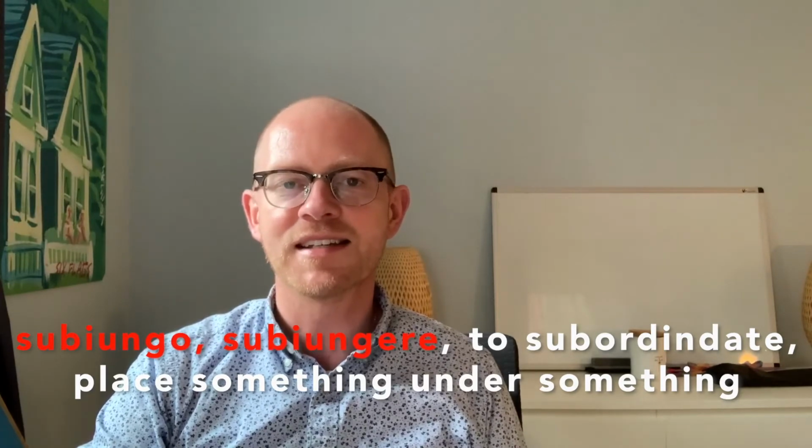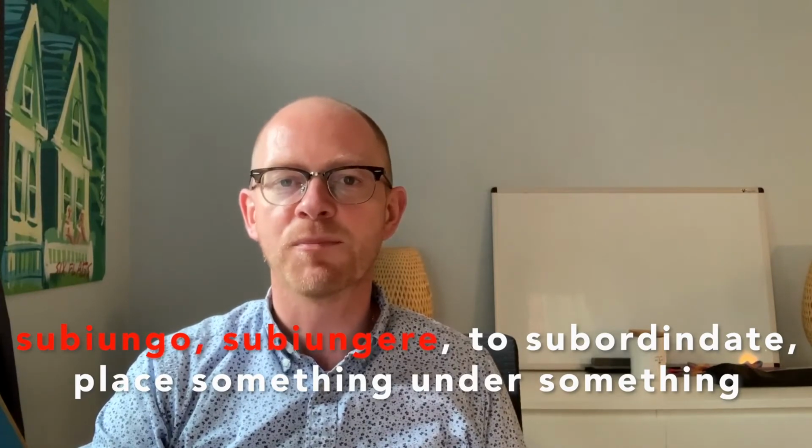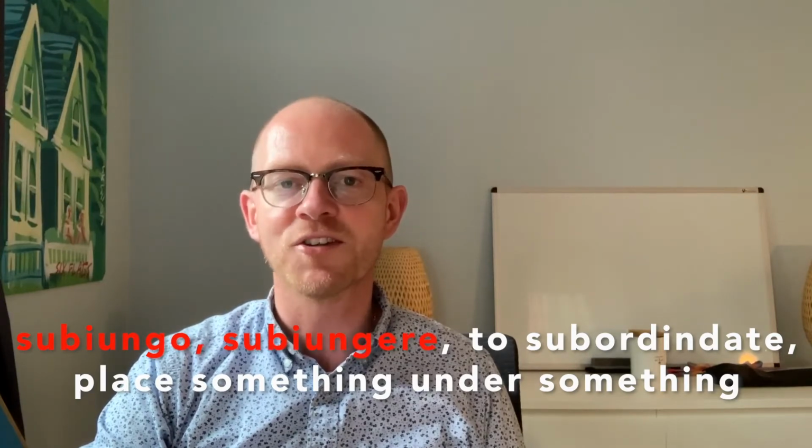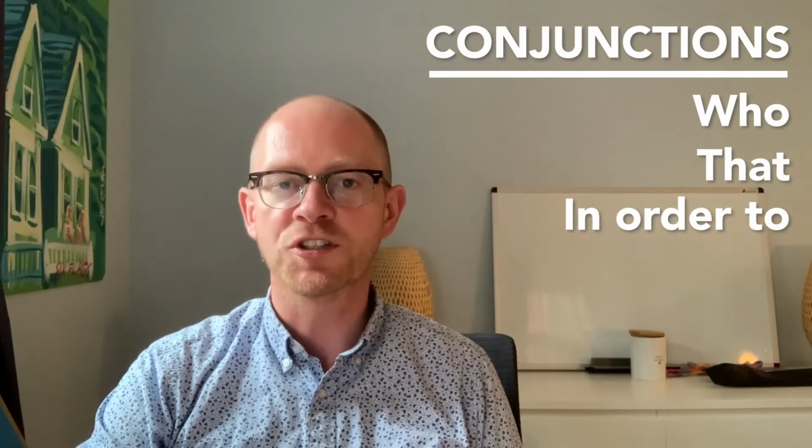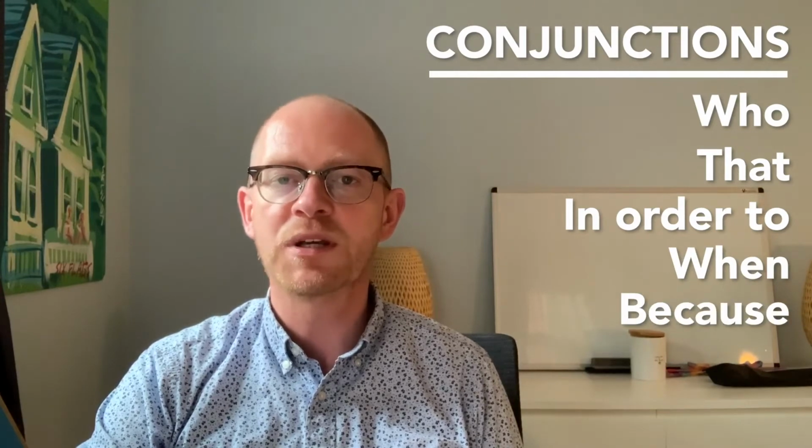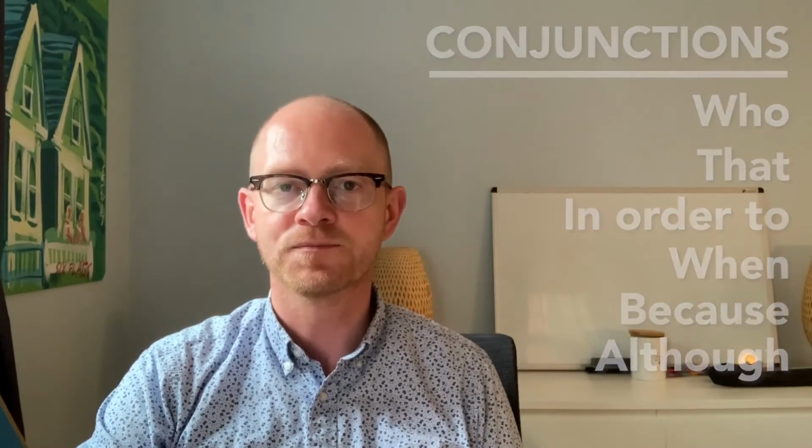The subjunctive in Latin is therefore used in a number of subordinate clauses to show that the verb in the clause is not the main verb of the sentence. A subordinate clause is a clause that cannot stand on its own because it is introduced by a word known as a conjunction, such as who, that, in order to, when, because, or although.